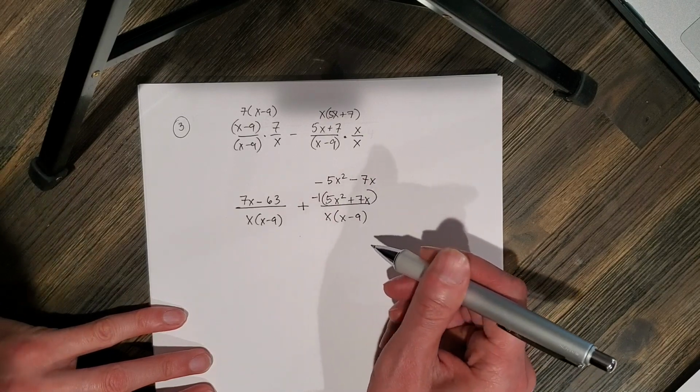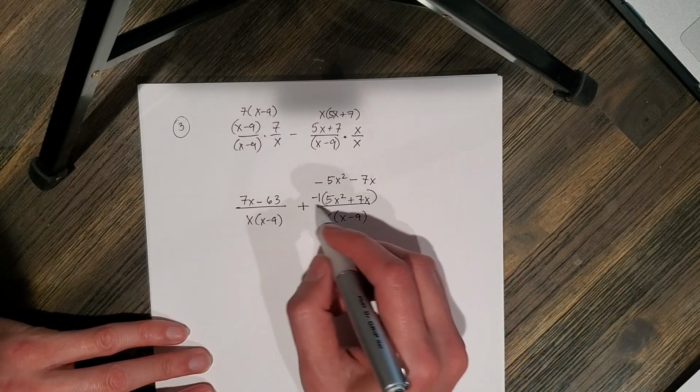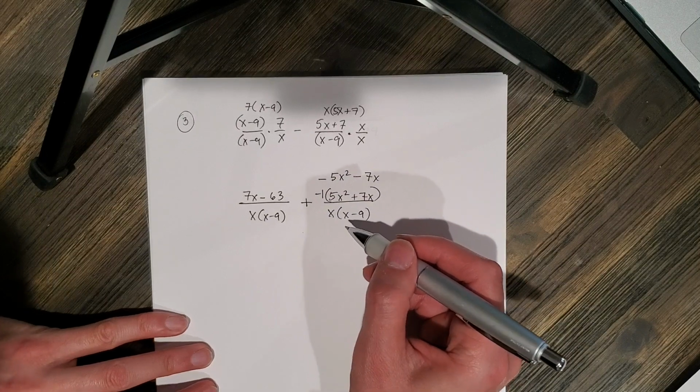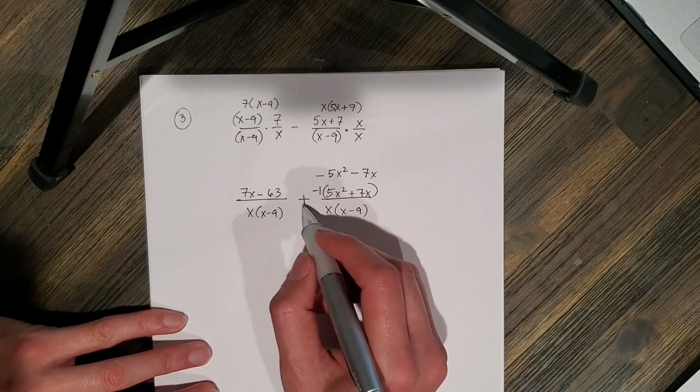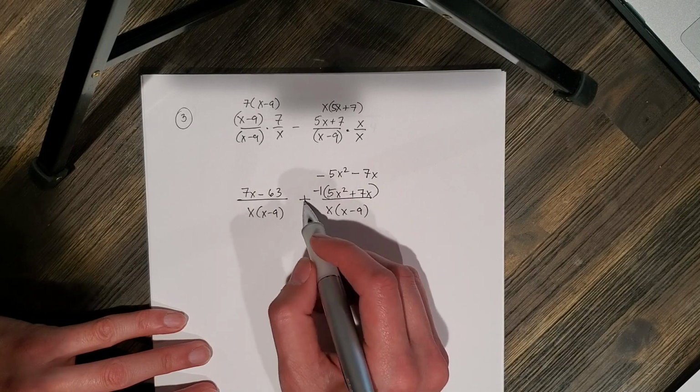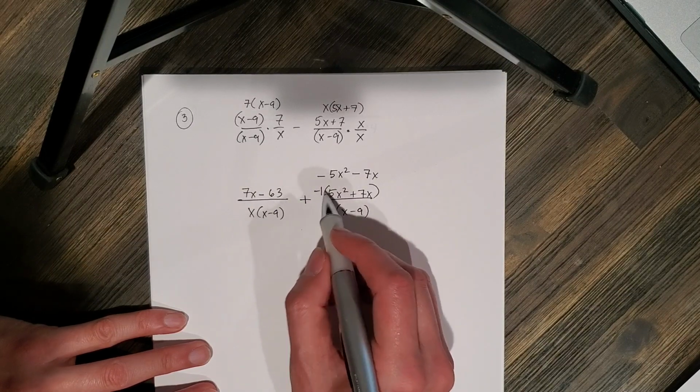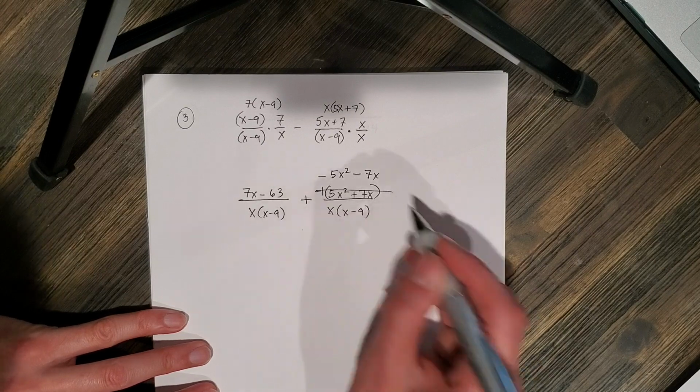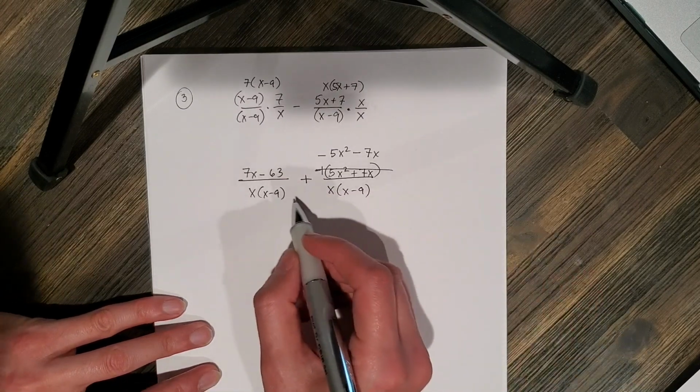Okay, and so we're really distributing a negative here. Sorry, I said earlier adding the opposite. That's what I should have said. Subtracting is really the same as adding the opposite. Okay, so I can cross that out right there. And now let's go ahead and combine like terms.